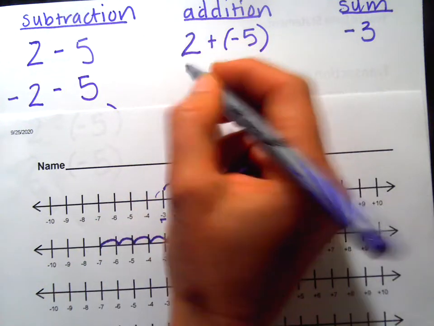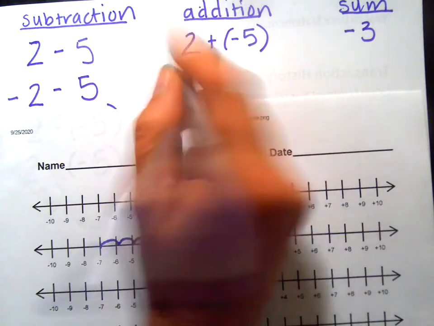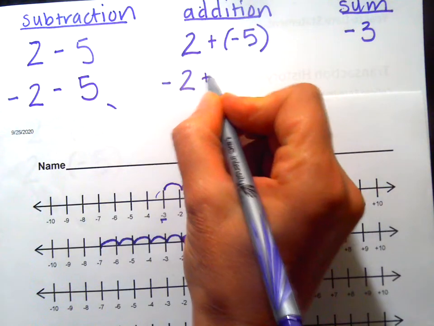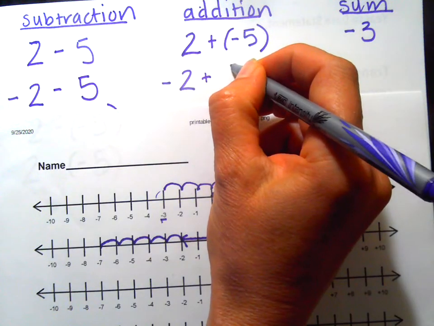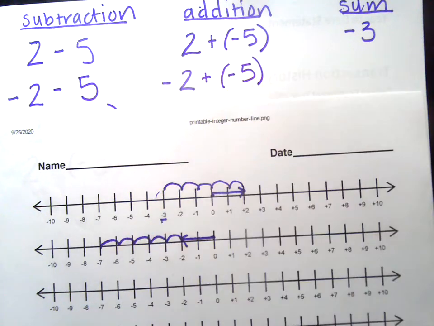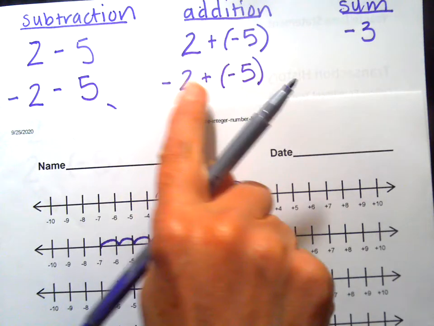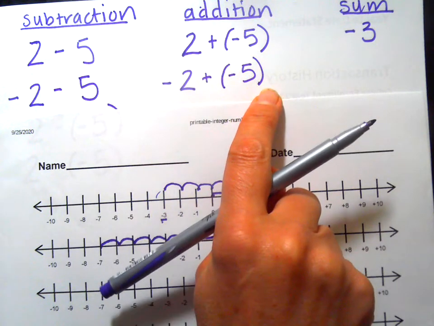I'm going to double check by changing this to an addition problem. I have negative 2. Change the subtraction to addition. Change the sign of the second number. So positive 5 becomes negative 5. And if I thought about this using the chips, I have 2 red chips, plus I have 5 red chips. I have only red chips.